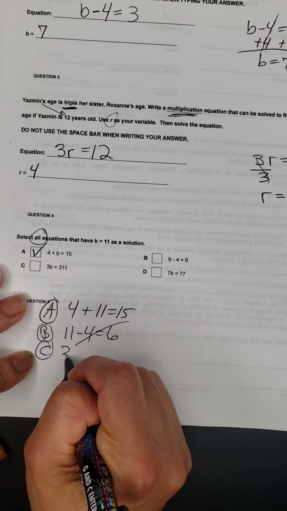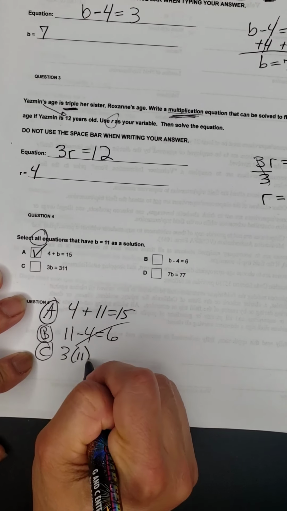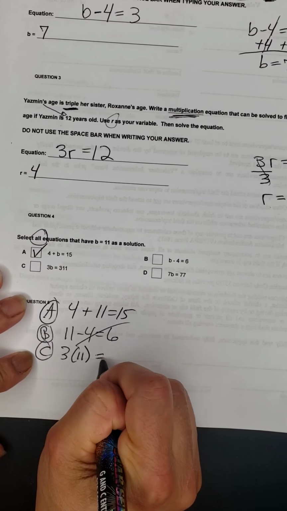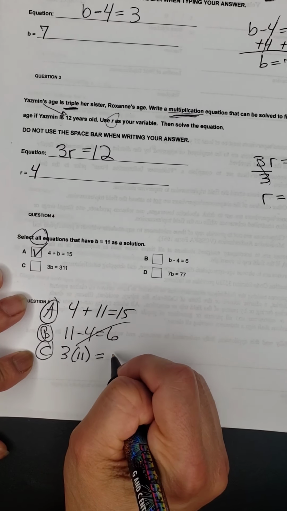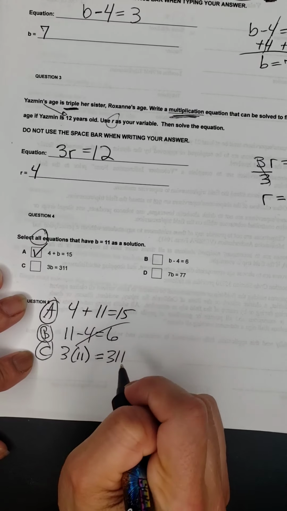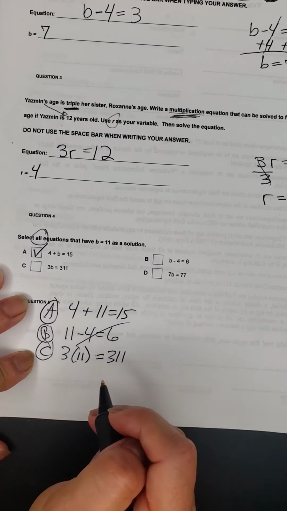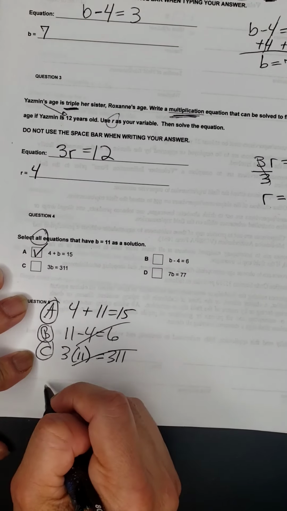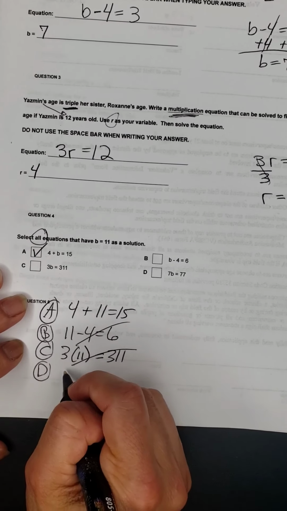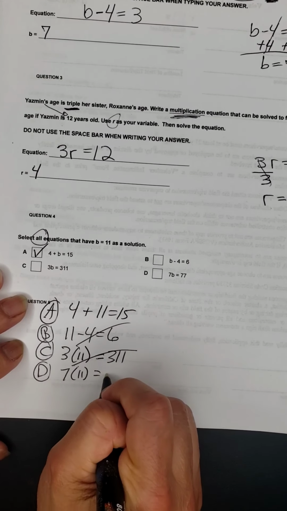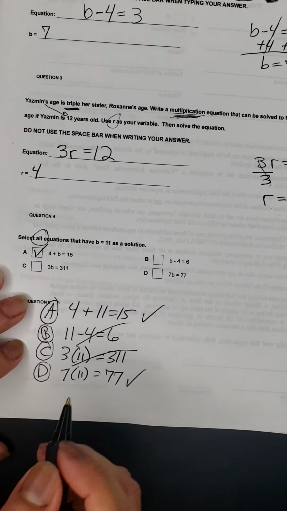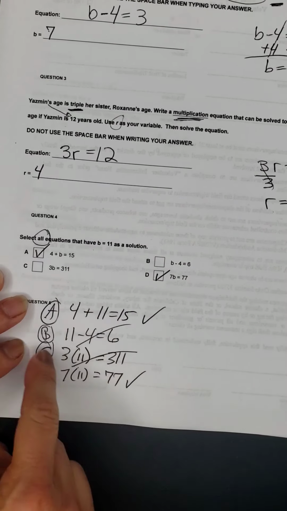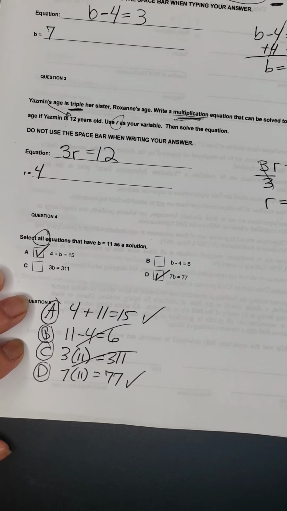C, 3 times 11. I'm using parentheses. You can use a dot. Don't use the letter X. 3 times 11 equals 311. No, 3 times 11 is 33. And then D, 7 times 11 equals 77. Yes. So these two are the right answers. This is what work you should have on your scratch paper.